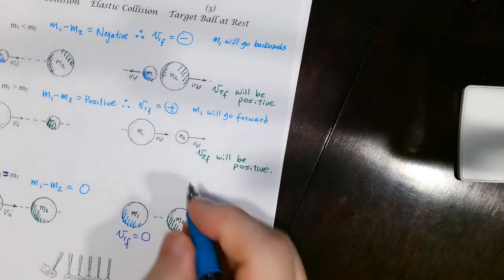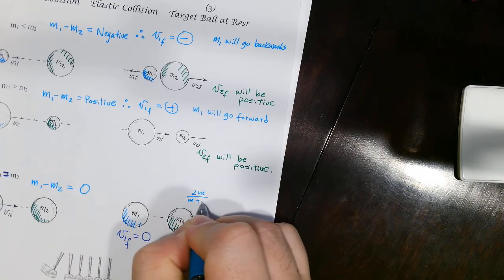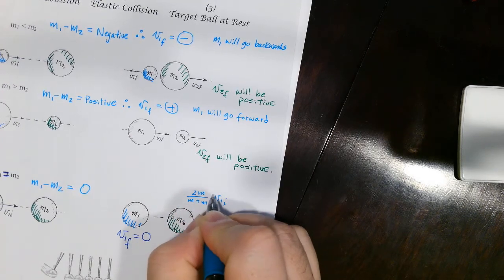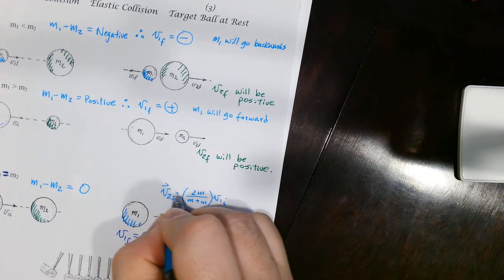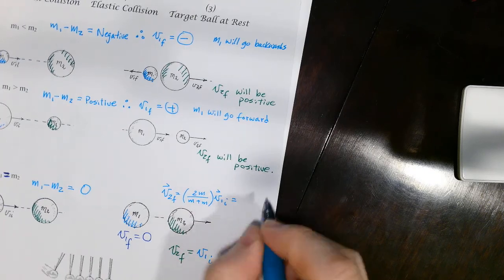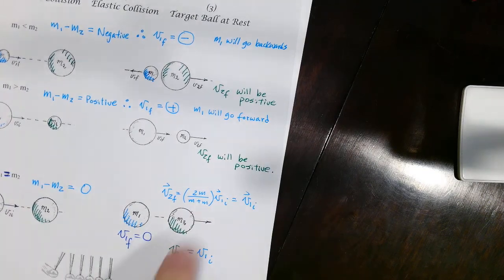Okay? Because 2m over m plus m times V1 initial is your V2 final. Therefore, V1 initial, this will become just 1. All right?